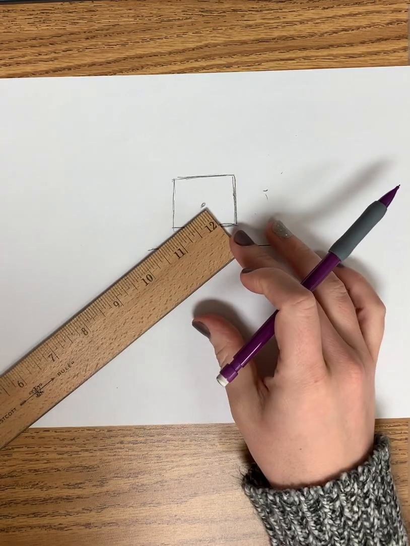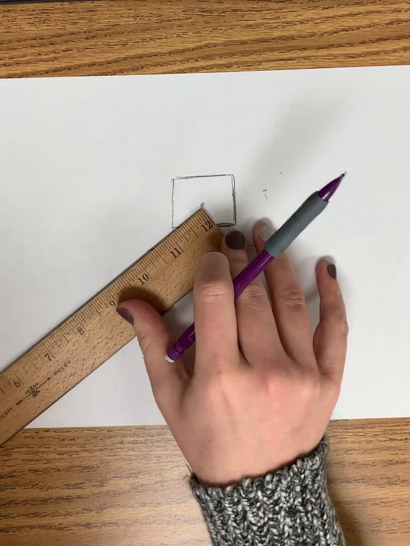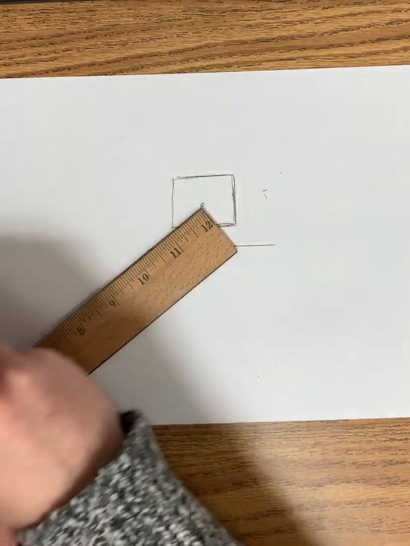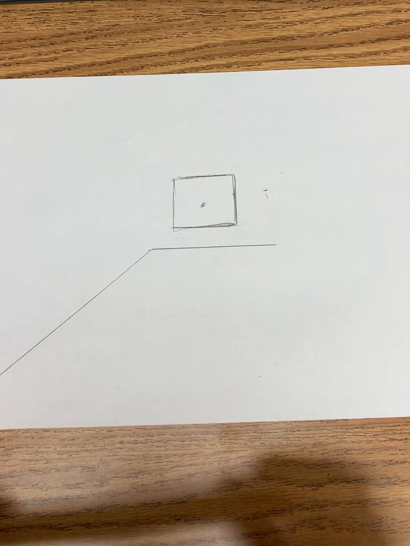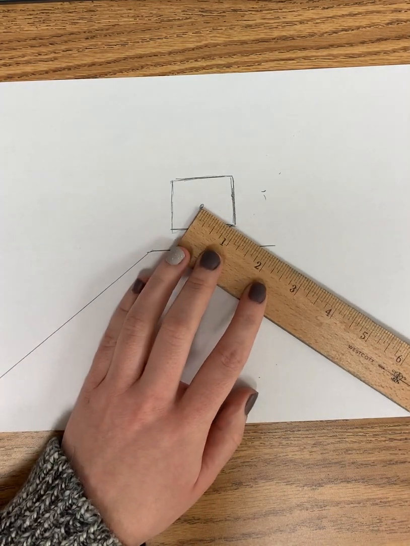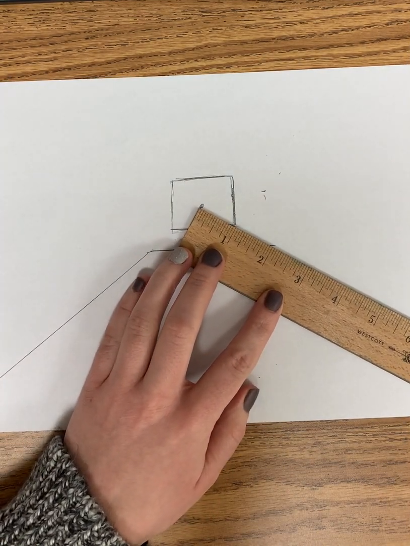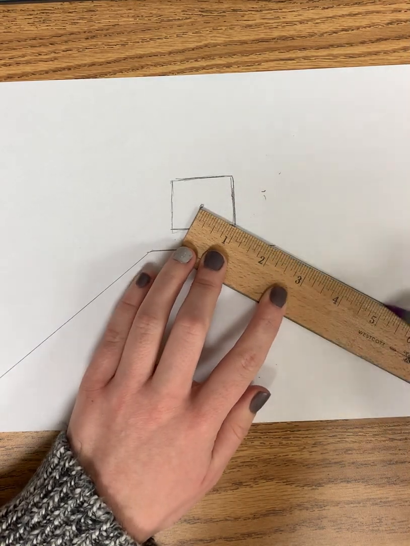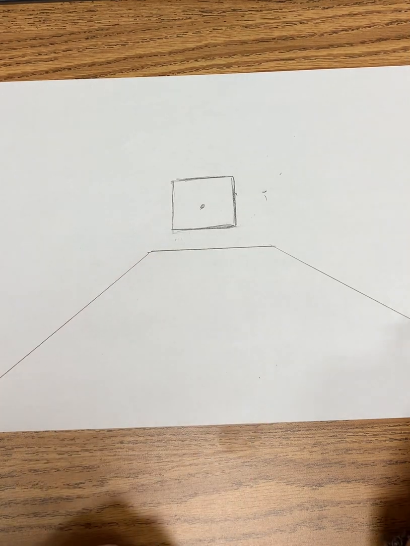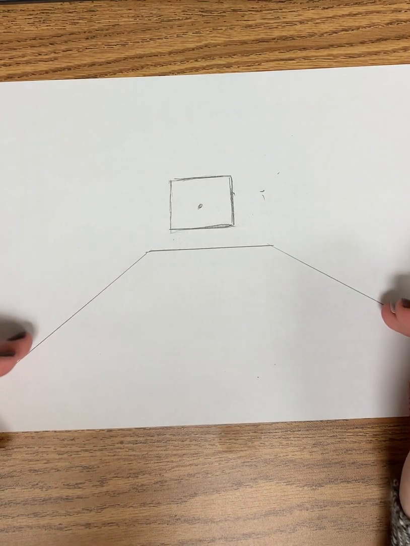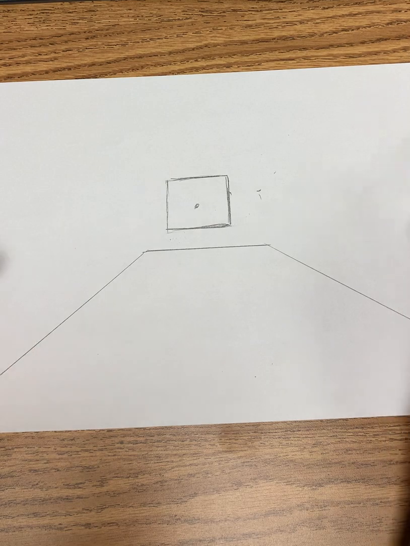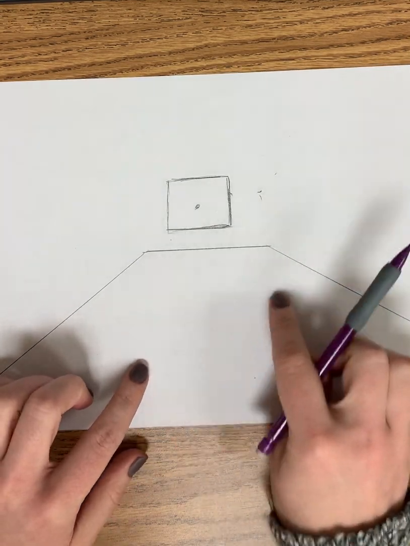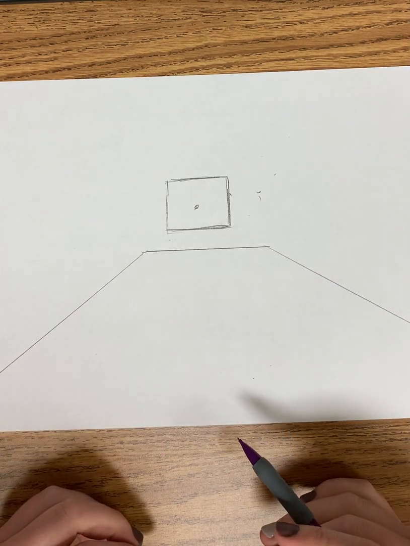So from the end of that line, I'm going to angle it to my vanishing point. I line up to the vanishing point with the end of the line, and I draw it down. And now I'm going to do the same thing with the other side. I go to the end of the line, and then my vanishing point, and draw the line going back down. So this is the sides of the audience, okay? And then down here will be the stage, and then get more audience.